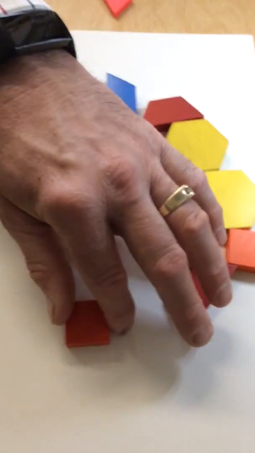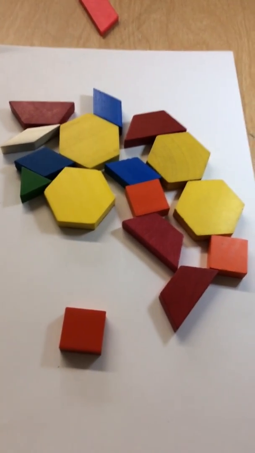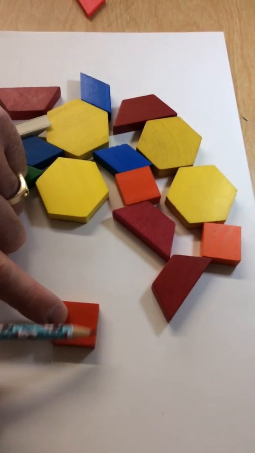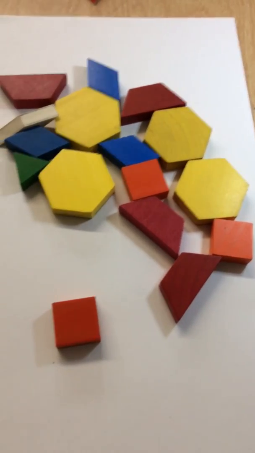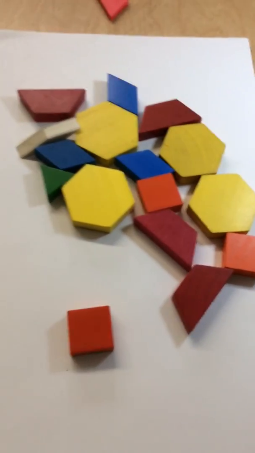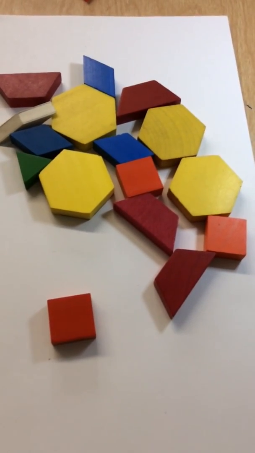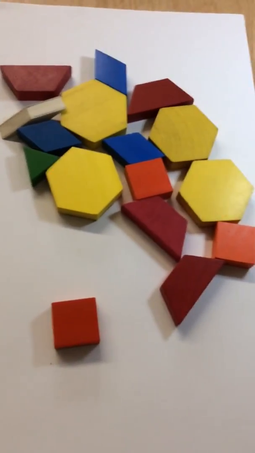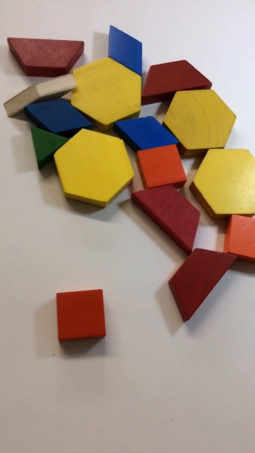For instance, a square has how many sides? 4. Or how many right angles? 4. How many vertices? 4. 1, 2, 3, 4. The points where they meet are the vertices. The vertex is 1. Vertices is plural. So a vertex is where the 2 points meet, the 2 corners meet, and vertices is the plural of it, more than 1. So the vertex is where they meet, and vertices is more than 1. Okay? Why do they have 4? Because they meet 1 in this corner, 2 in this corner, 3 in this corner, and 4 in that corner.